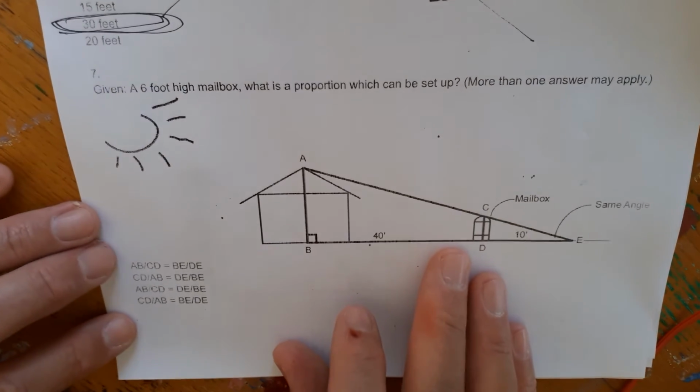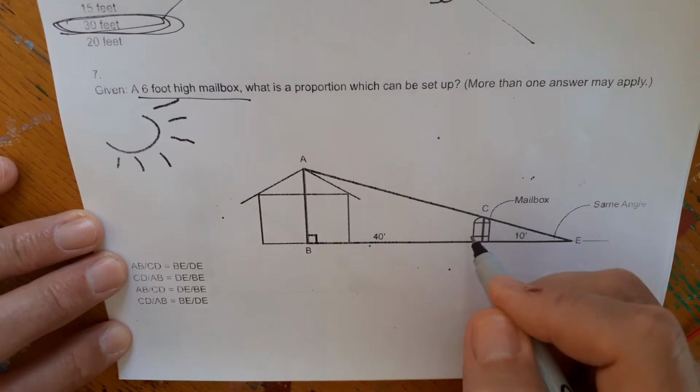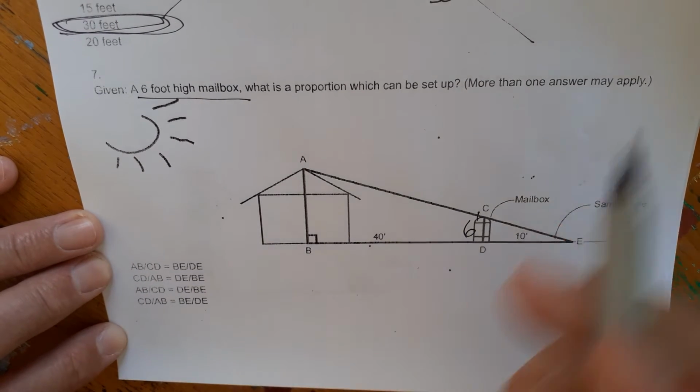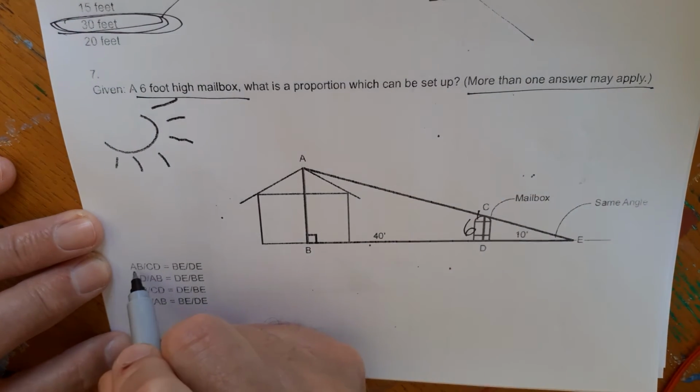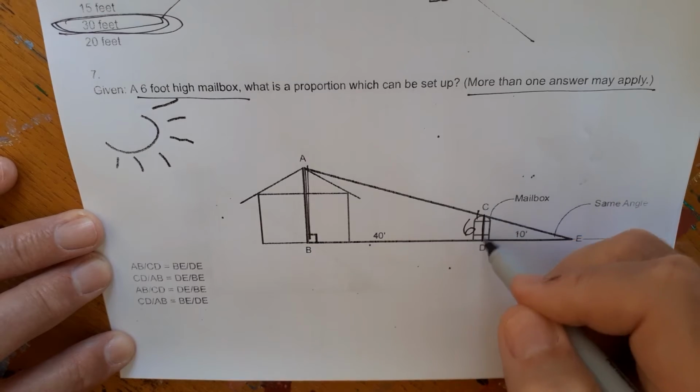Let's see the next one. Okay, now it seems like they're going to run us through the same drill with this 6 foot high mailbox. This is 6 feet. And they're giving us different proportions, and they are saying more than one answer may apply. Let's start with AB over CD. So here's AB over CD.